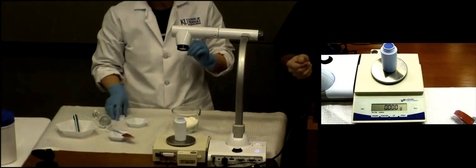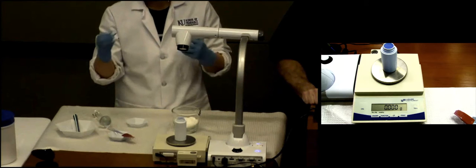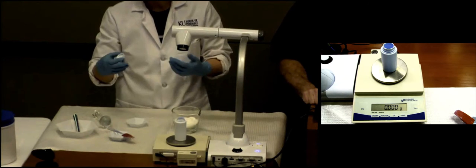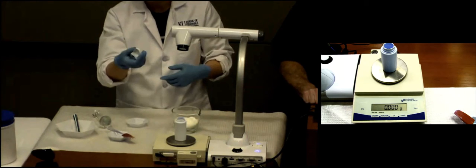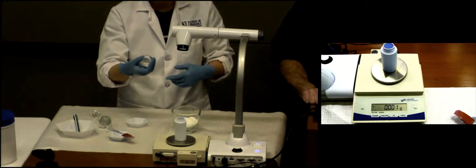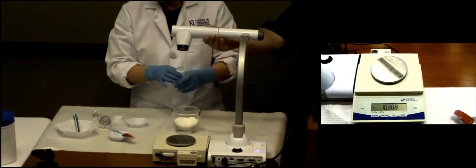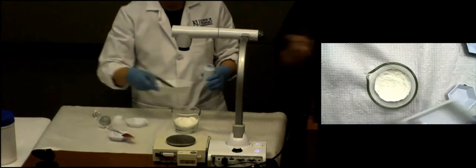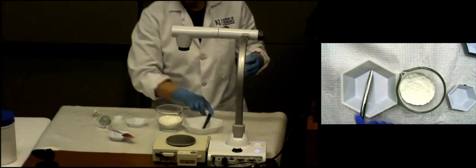And some students ask, does it matter? You tare with the lid on or without the lid? It doesn't really matter, as long as it's consistent. If you tare without the lid, you measure without the lid. If you tare with the lid, you measure with the lid. Does that make sense? All right, so I tare my bottle, and I'm going to show you the proper way of transferring first. And then I will do a little magic TV show.